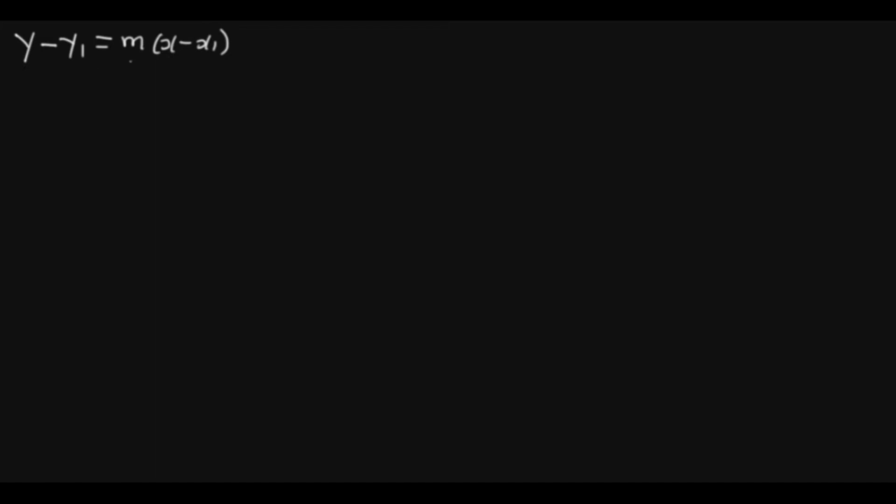Now let's have an example where we use the gradient point form. So we are going to find the equation of a straight line where the gradient is equal to 3 that passes through the point -3, 6. If you have been given a gradient and one pair of coordinates, you can just assign this one to be x1, this one to be y1. So we are just going to do the substitution.